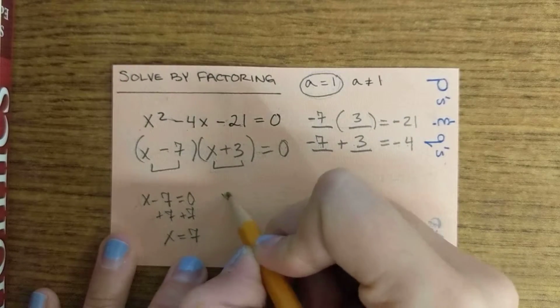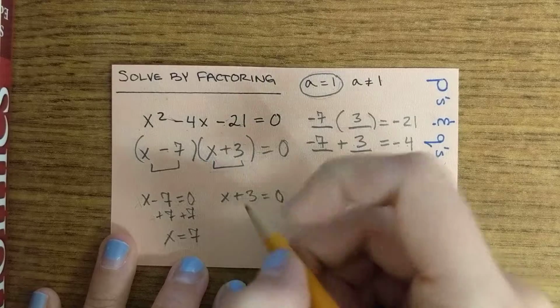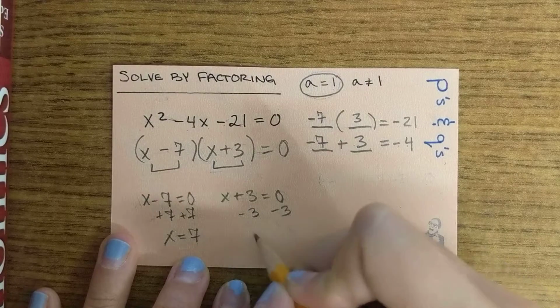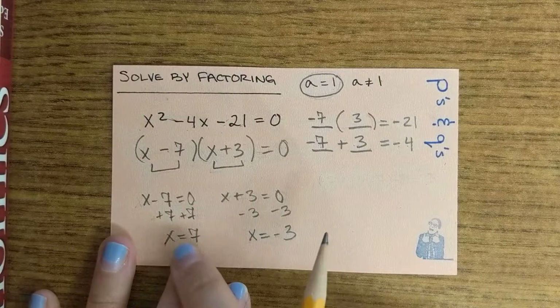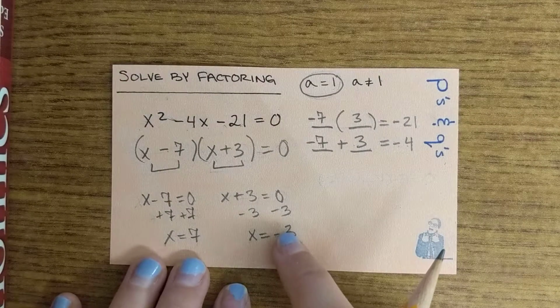Make this factor equal to 0, and solve for x. And here we have our two answers.